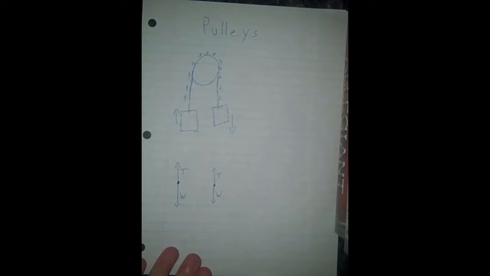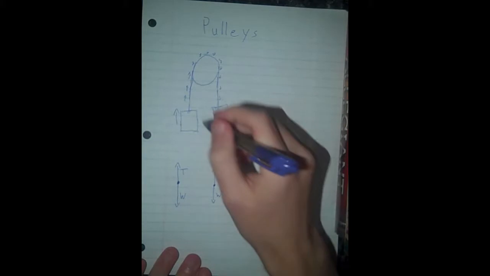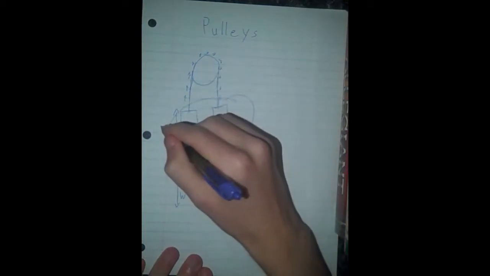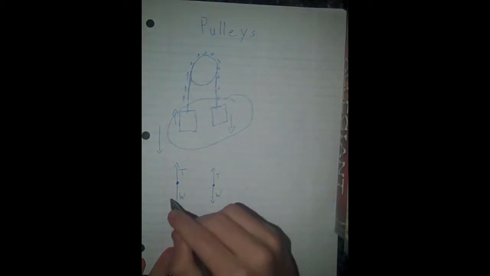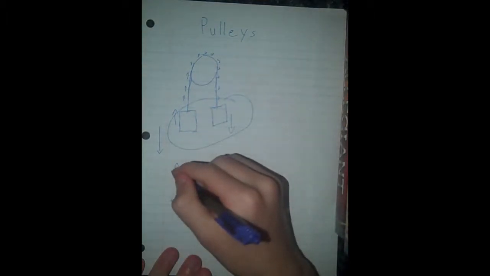For example, with these two blocks, we can assume that they're going to be moving or accelerating one way. If we assume that the left block's going to move down, then the right block has to move up because they're attached to the same string. And if the left block is accelerating downwards, then we can define the weight on the left box as positive and the tension as negative, because our downward forces will be positive.